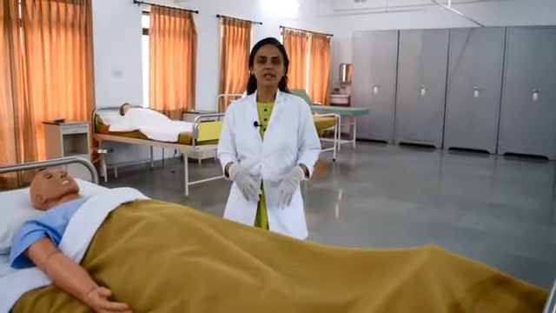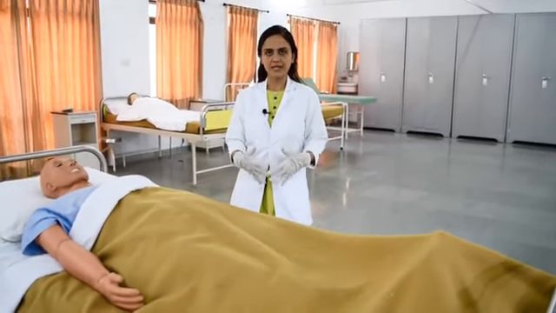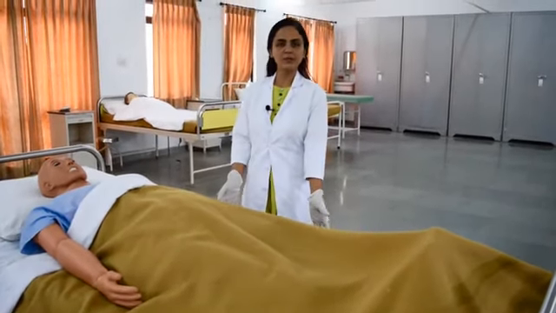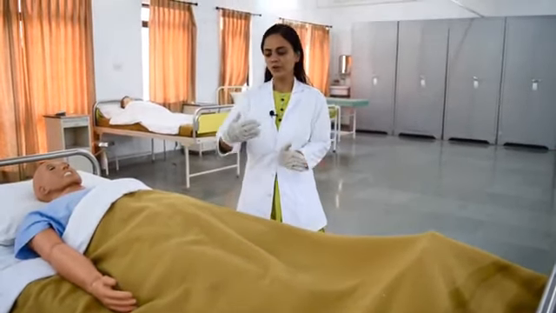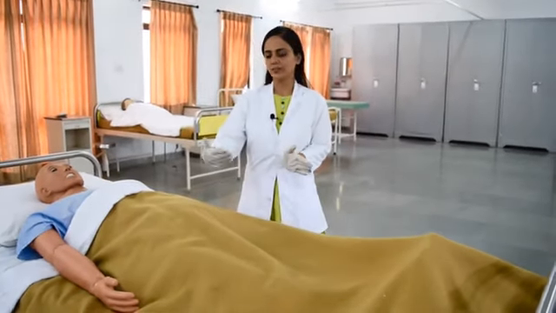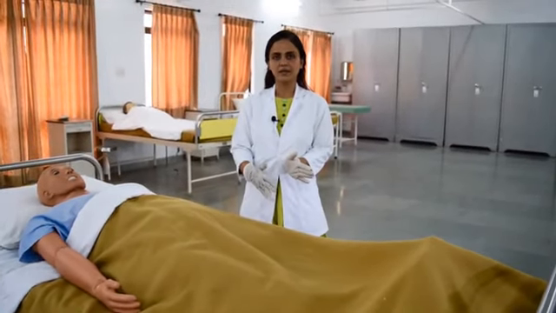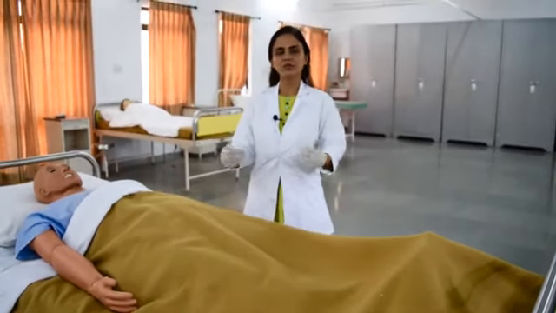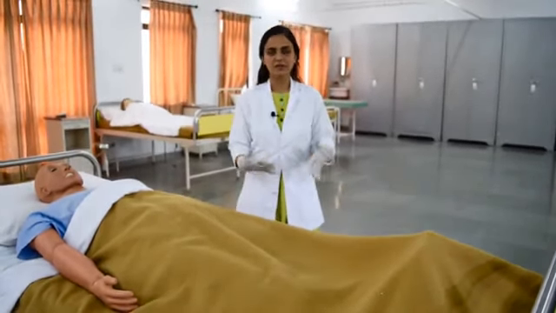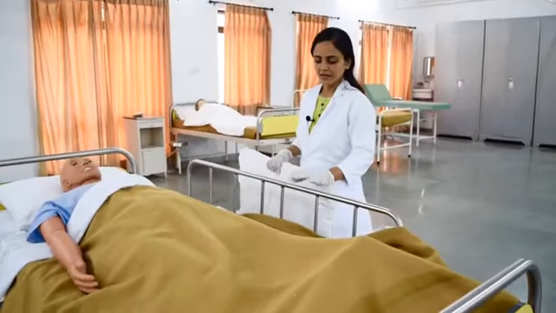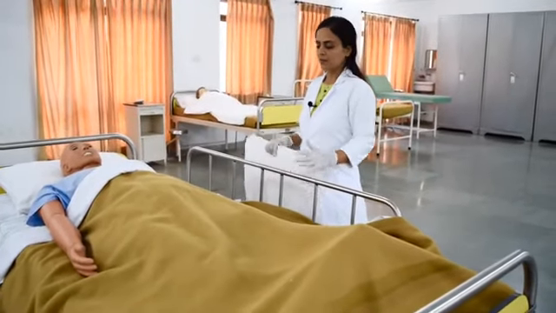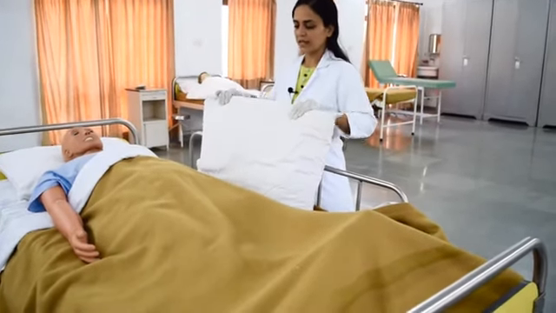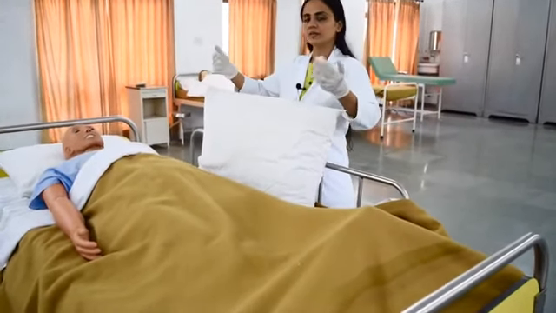If nobody is available for assistance to hold the patient from this side, then what do we do? We have to keep the railings up and place a pillow in between the patient and the railings, so that the patient has support and will not fall down. We keep this railing up and place this pillow here, and then from that side we will turn the patient.